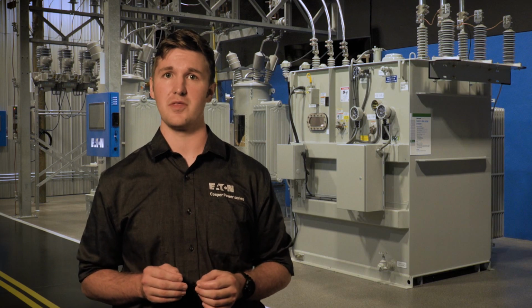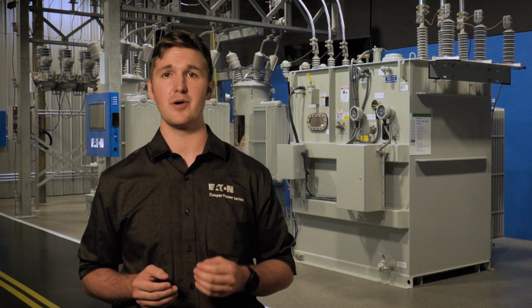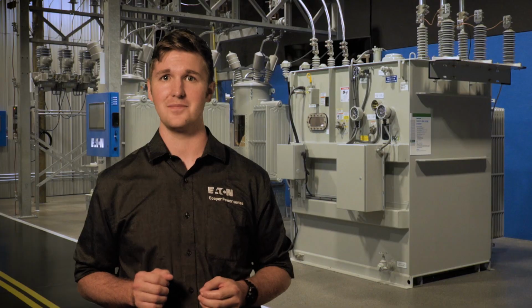Once the transformer has been thoroughly inspected and tested, the primary and secondary terminations can be connected. Connections must be made without placing undue stress on the bushing terminals. Conductors should be securely fastened, torqued appropriately, and supported properly, with allowance for expansion and contraction.